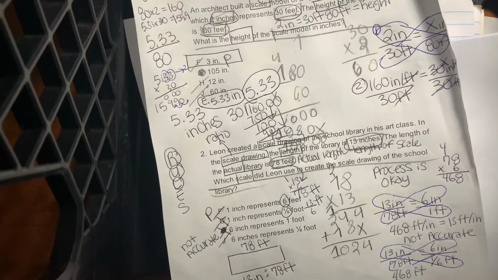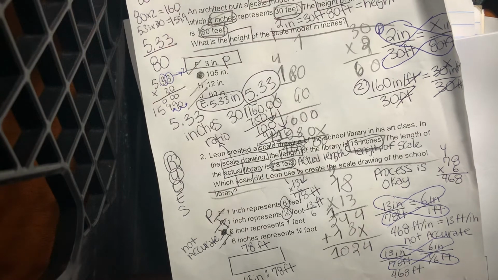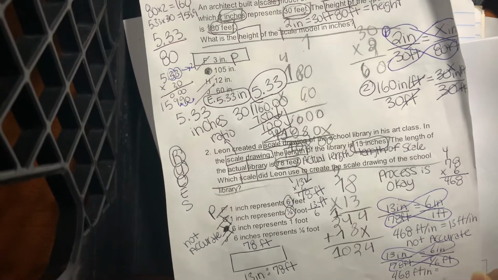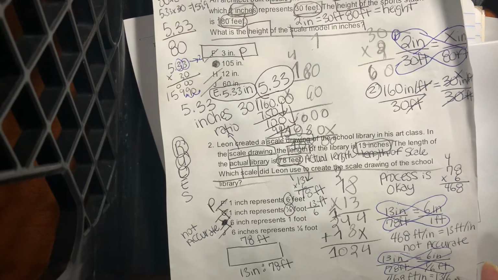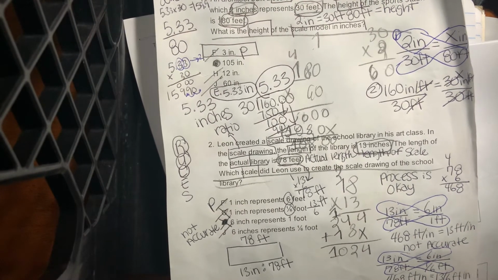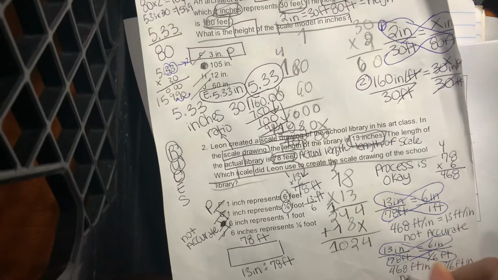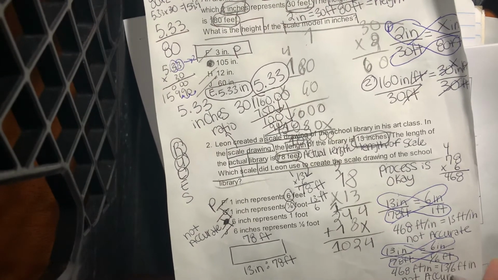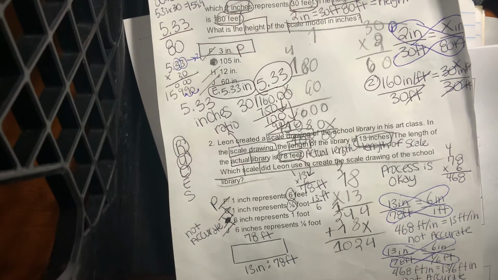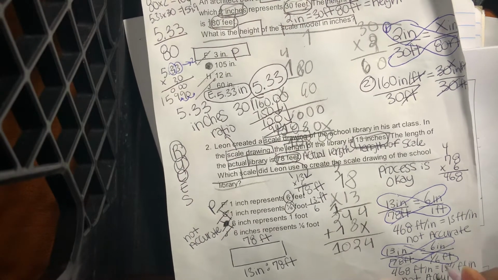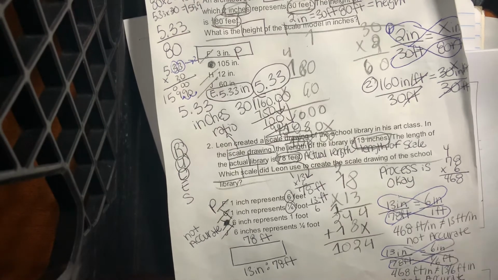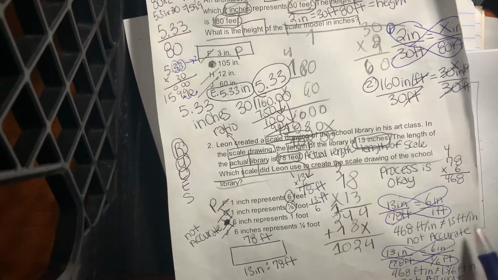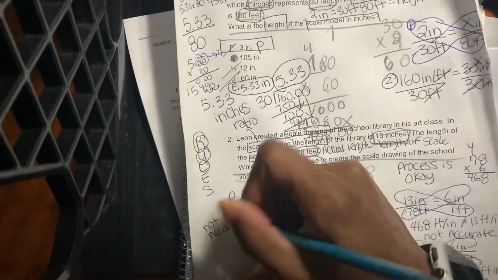So 468 feet per inch equals 13 times 1/6, which is 13 over 6 feet per inch. This is also not accurate. The butterfly method is showing us 468 feet per inch does not equal 13/6 feet per inch. So it can't be J either.